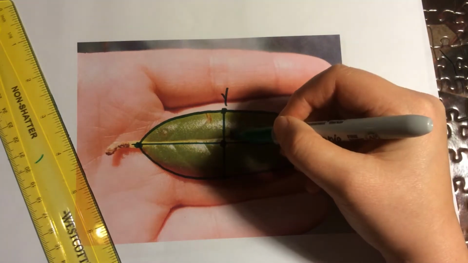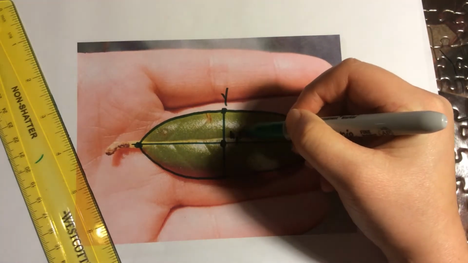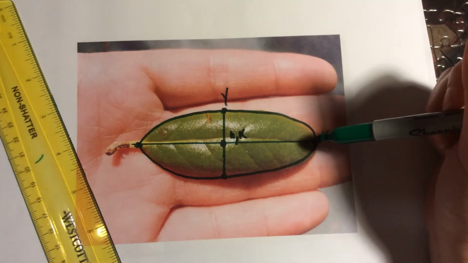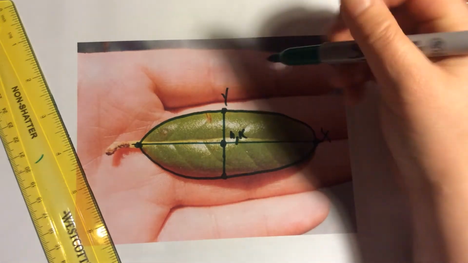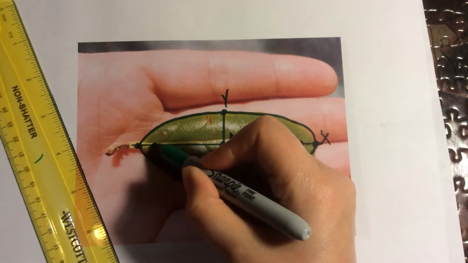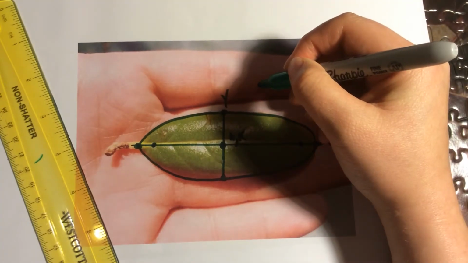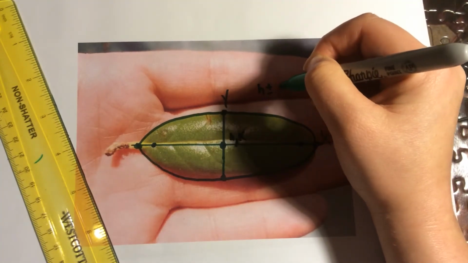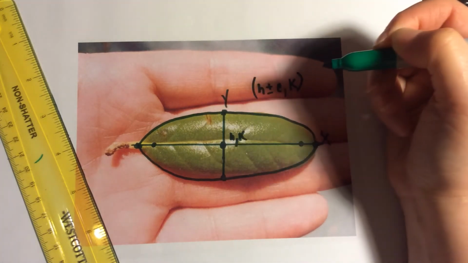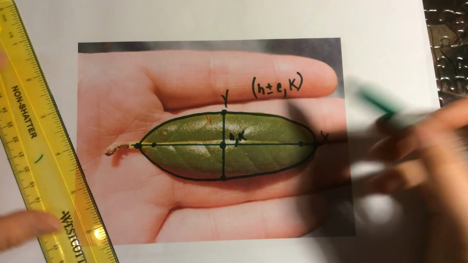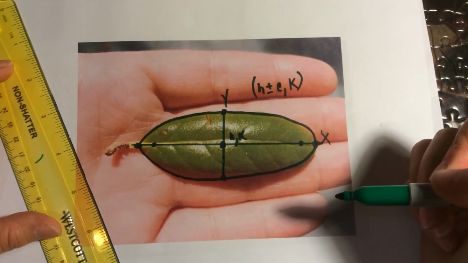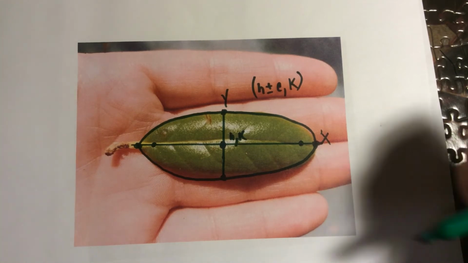So if this were (h, k), you could find your foci, which would be roughly right here and right here, by taking h plus or minus c, and then k. So that's how you find your foci. And those are these points right here. And so that is all my examples.